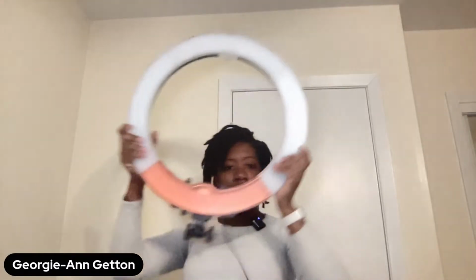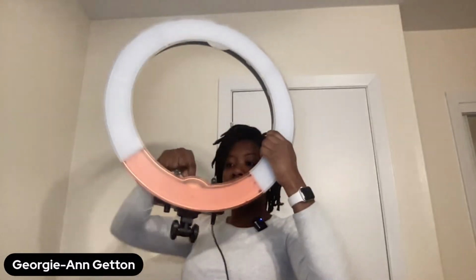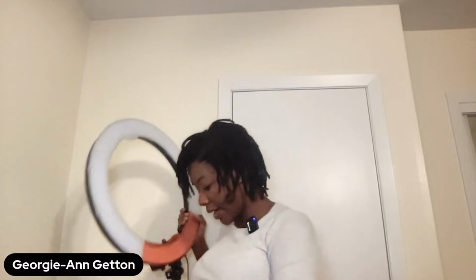So this is why I have this light, and it has a stand to it, and then you also have another piece here for when you want to hold the phone. But I didn't want to put it all together. This light, I think it was like $120. I got it on sale like 2-3 Black Fridays ago.